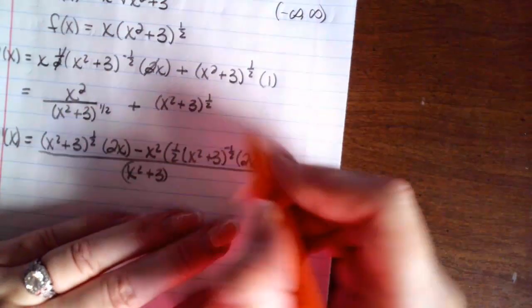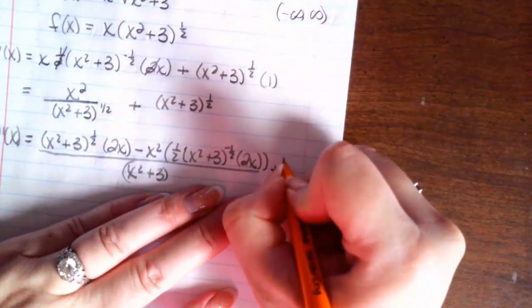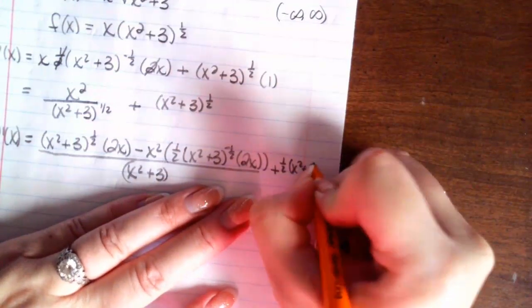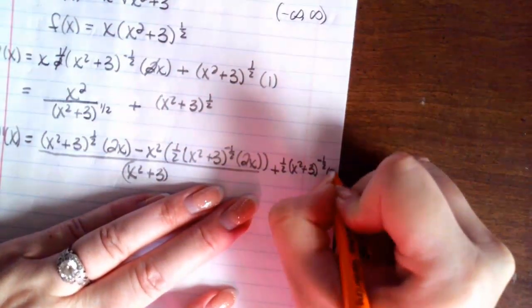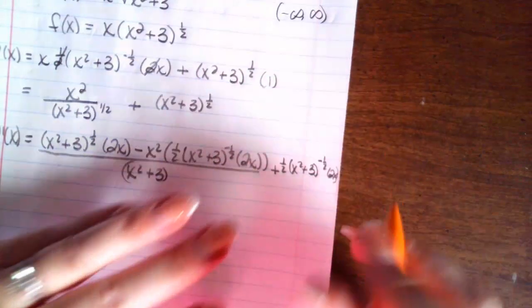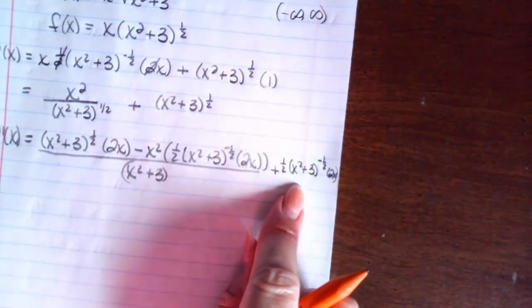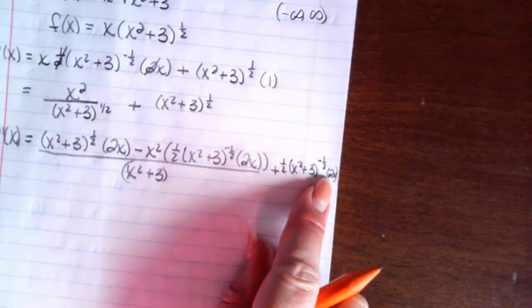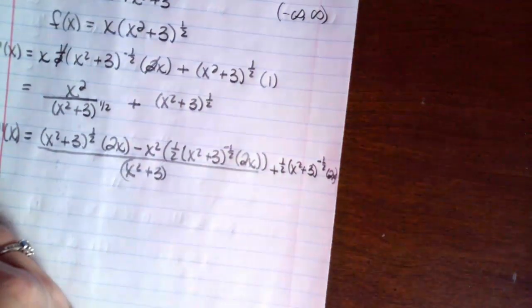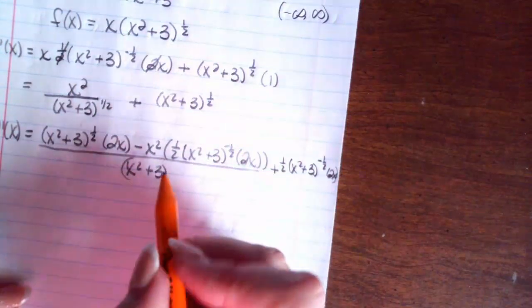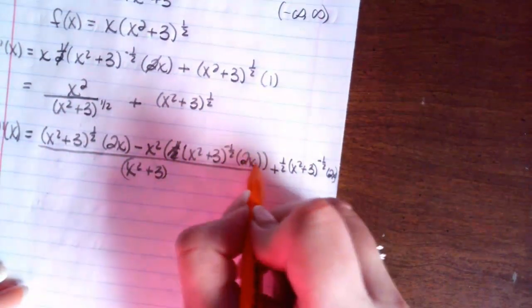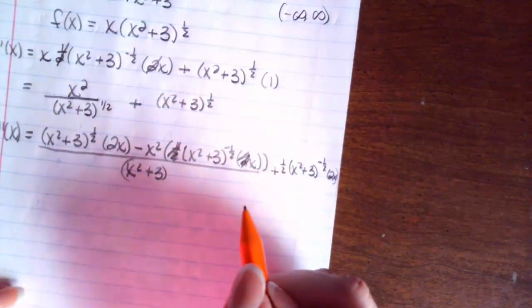And then we're going to add plus 1/2 x squared plus 3 to the negative 1/2 times 2x. So that says 1/2 x squared plus 3 to the negative 1/2 times 2x. So what can I clean up here? I can clean up a 1/2 and a 2.